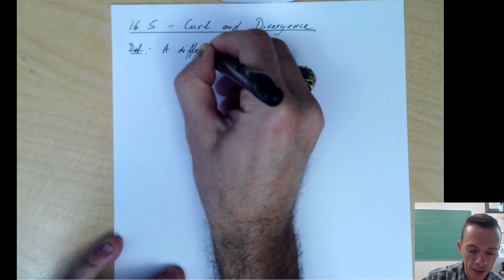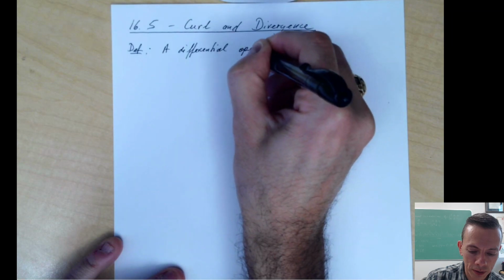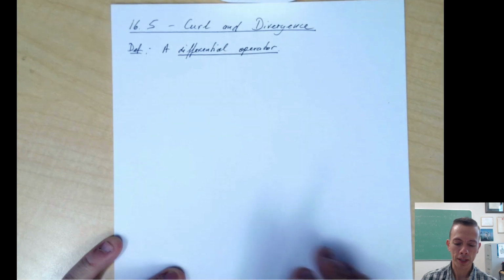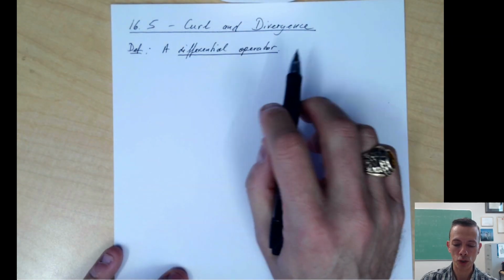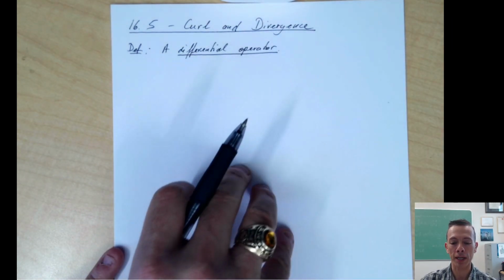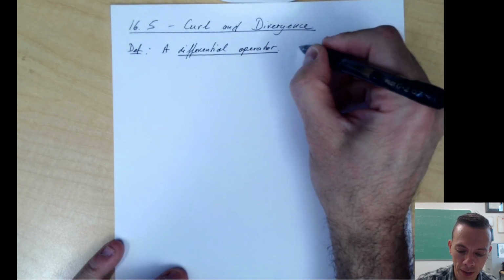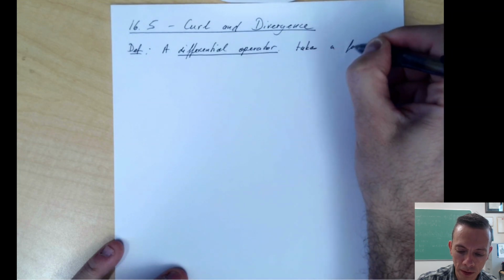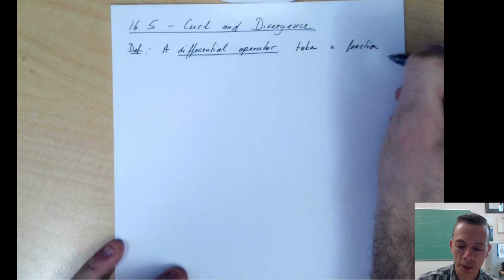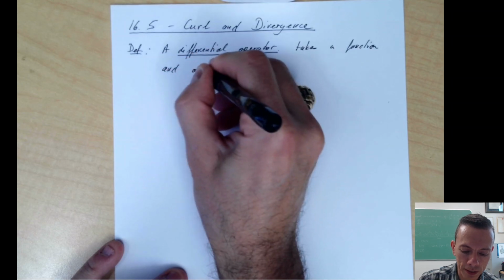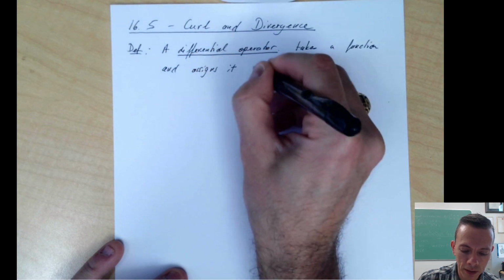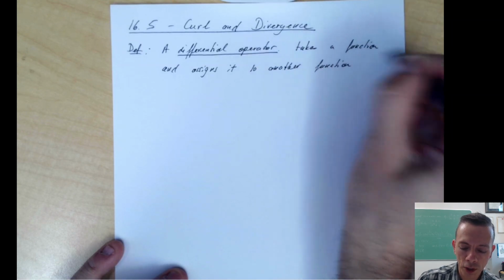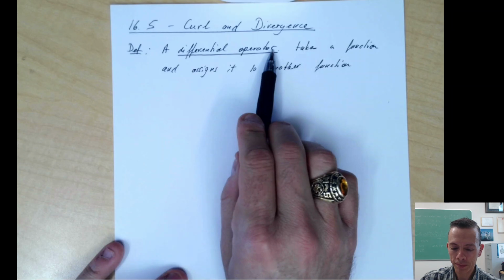So a differential operator is a function of a function. In other words, a superfunction. It's a function that takes a function and assigns it to another function. So it takes a function and assigns it to another function. That's what it means to be an operator.